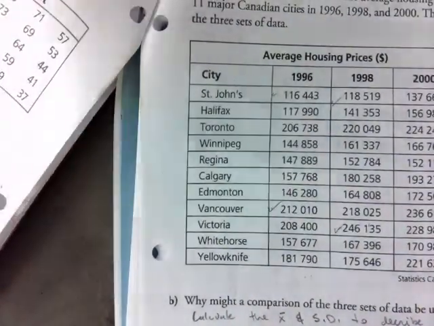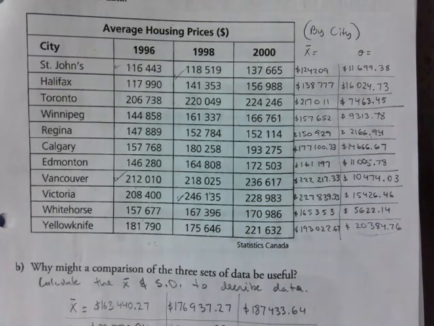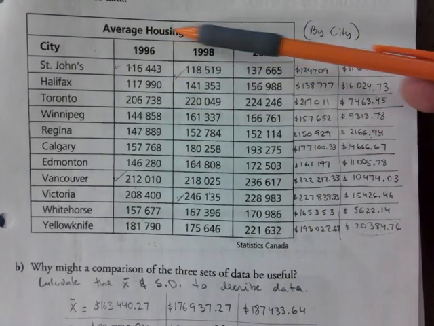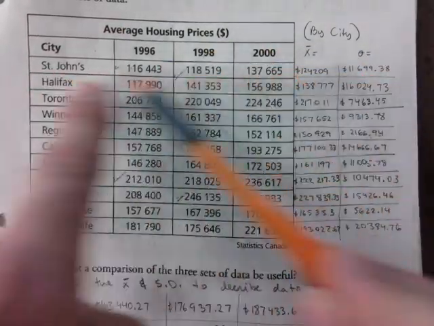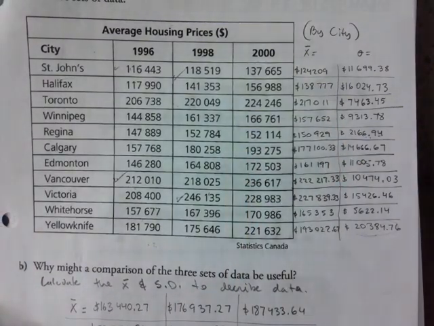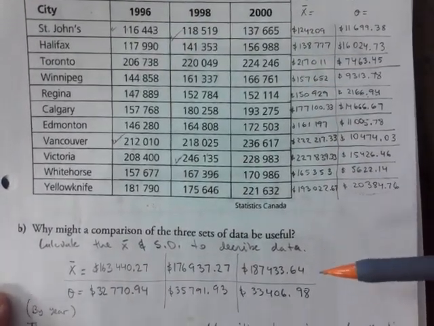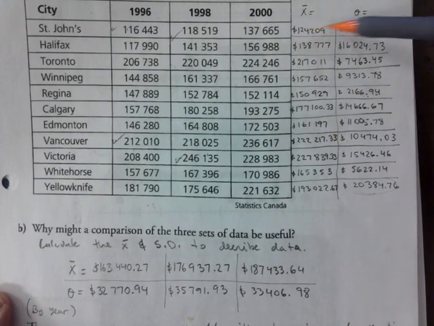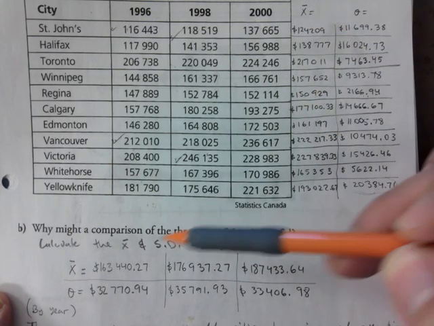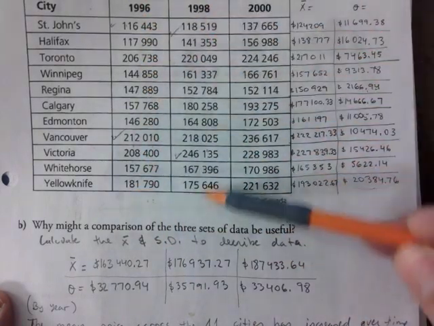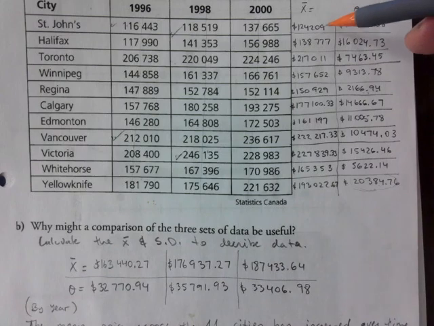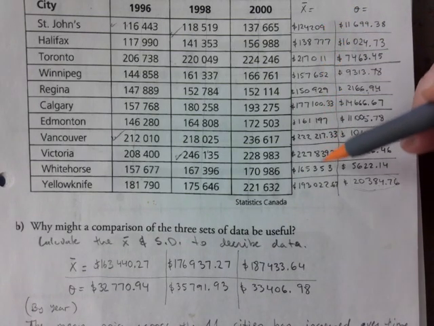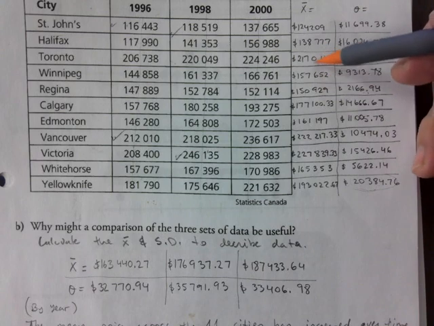Then I had the example here, right, where we have the average housing prices per year. So we break it down per year, and then we can also break it down per city. Okay, so I organized it a little bit. I gave you a table, but here you have all the averages and standard deviations by city, and this is by year. So we enter this into L1, L2, L3. Right? Yes, it's a lot of work, but the calculator does everything for us. And so if you analyze this, you want to look at which one has the highest average housing price, right? That's one thing you can talk about.